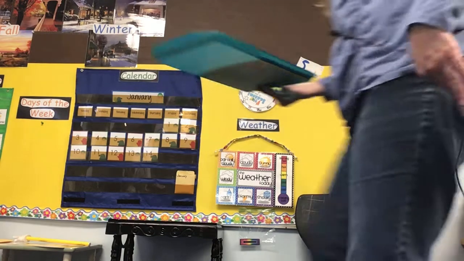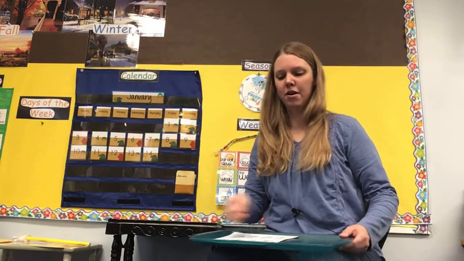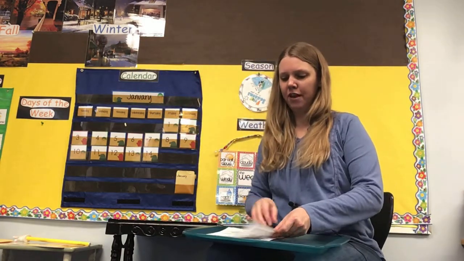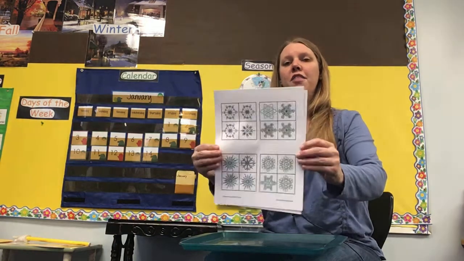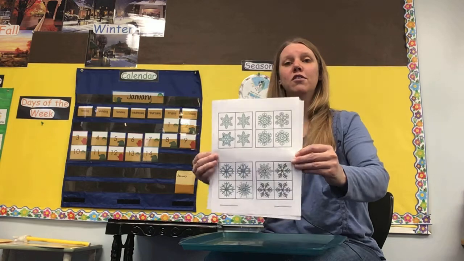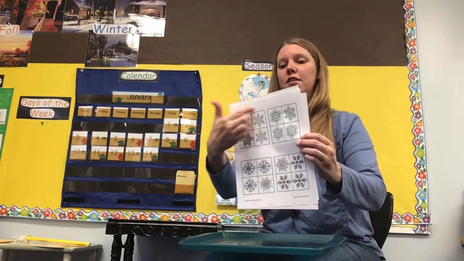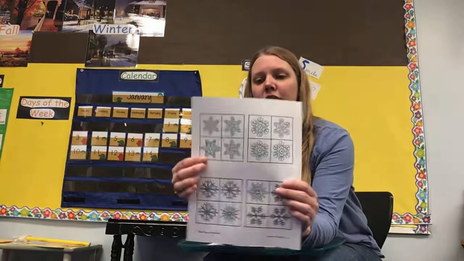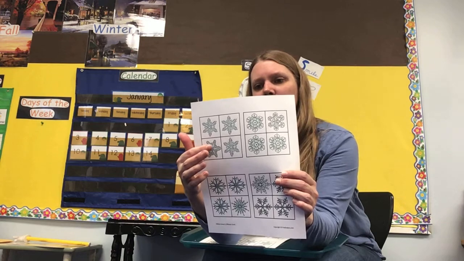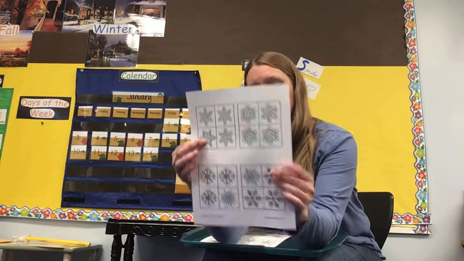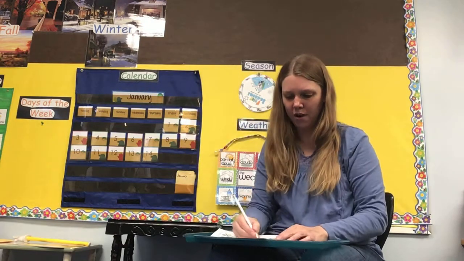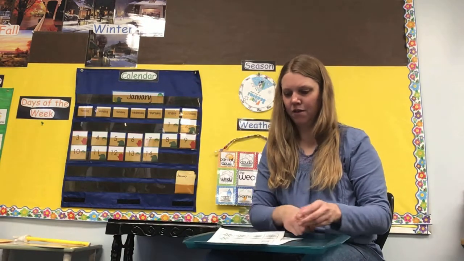All right, so you can use a pencil or a crayon or a marker. These are similar snowflakes to the ones you did when you did the snowflake matching, right? This time, you're going to look at the snowflakes in each of these sets of 4 and figure out which one is different from all the other ones. So let's look at this set right here. Let's see, which one of these looks different? This one looks different to me. So I am going to circle that one because that one is different.